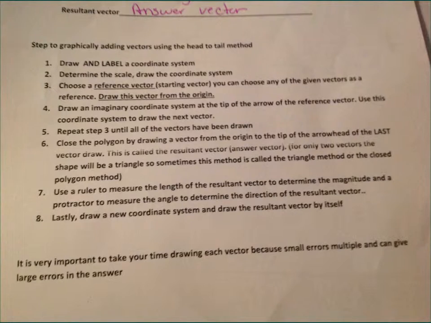There are 8 steps to graphically add vectors. We must follow all of these steps in this exact order, and we must be very patient and do each step the absolute best that we can. I'd like you to take a couple minutes and read through all of the steps and highlight the important terms in each step.